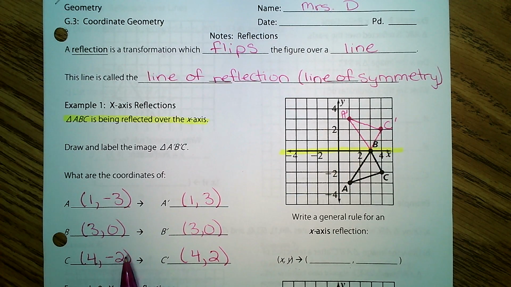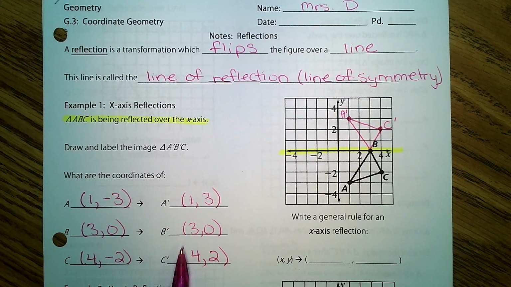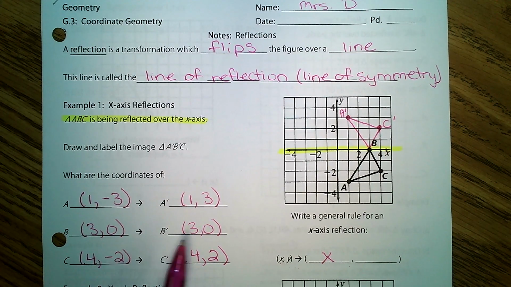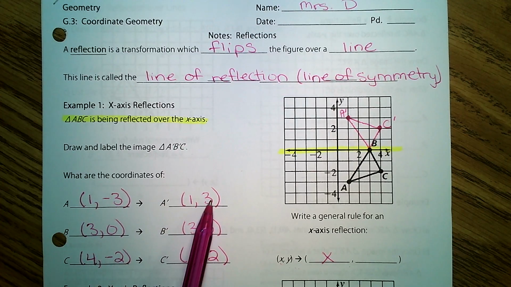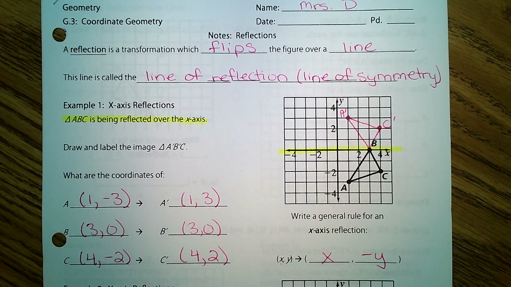Check out what's happening. All the x values in the points are staying the same. So the x value does not change. It remains x. But the y values have all changed. We've gone from -3 to +3. 0 did not change because -0 and +0 are the same. That B value stayed in the same spot. But then -2 flipped to +2. So we're changing the value of y while keeping the value of x.